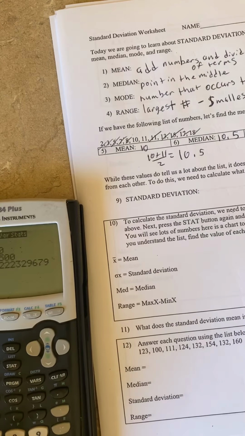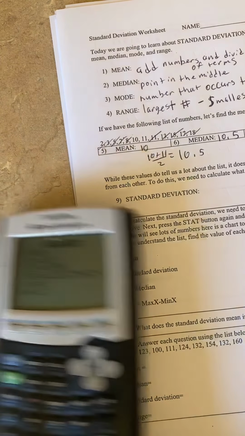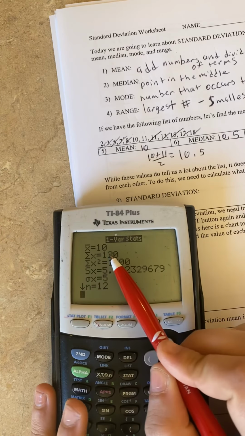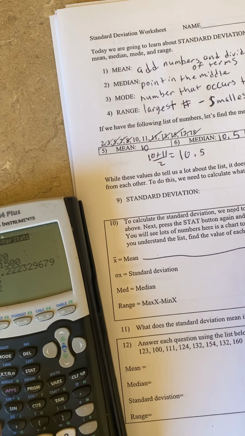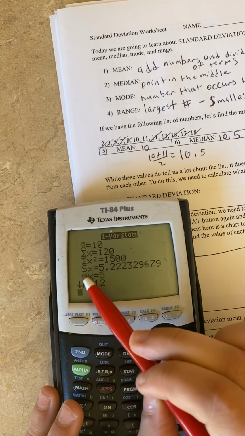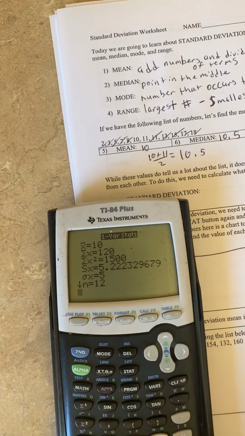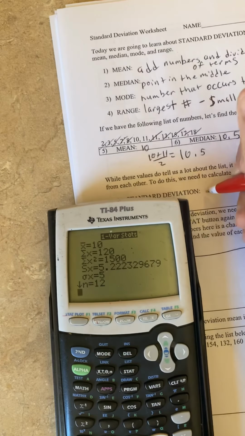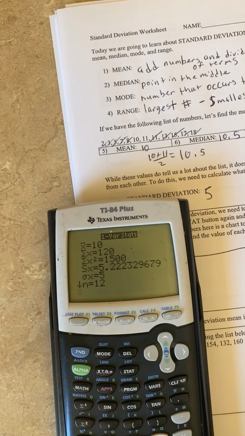So this is just kind of reiterating what we did. So that gives us our mean. This little sigma x, that's our standard deviation. So without even having to do all that adding and subtracting and finding our mean and then subtracting and then squaring and then adding all up and dividing again and then square rooting, the calculator does it for us. So that means my standard deviation is 5.